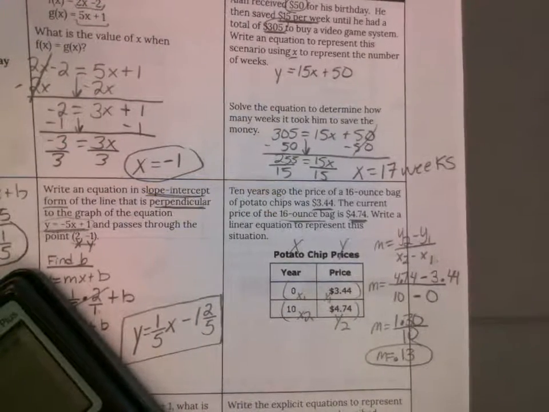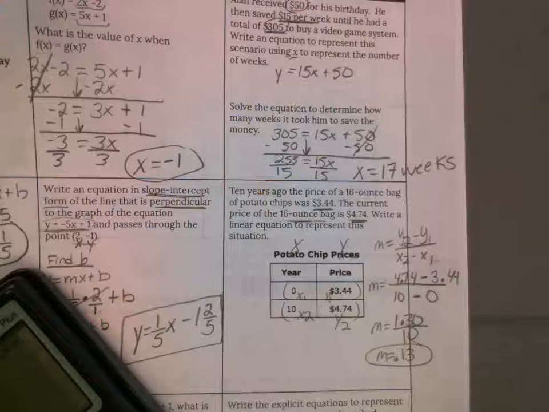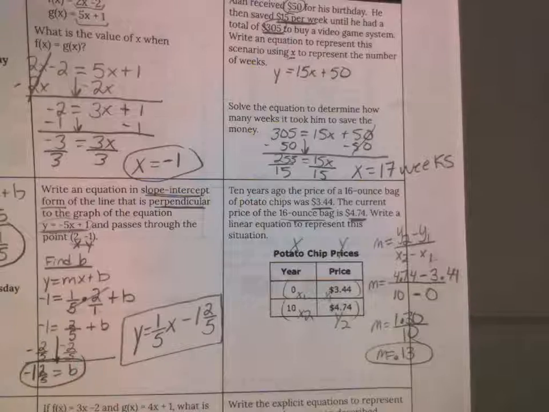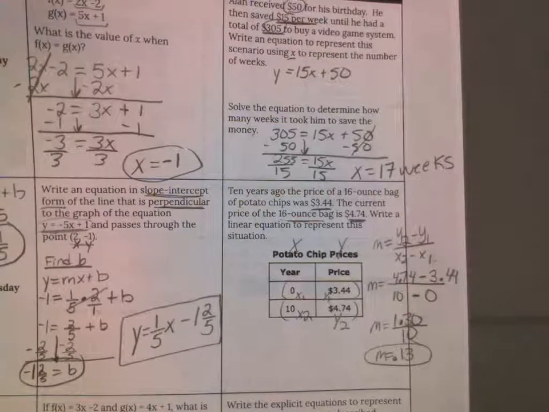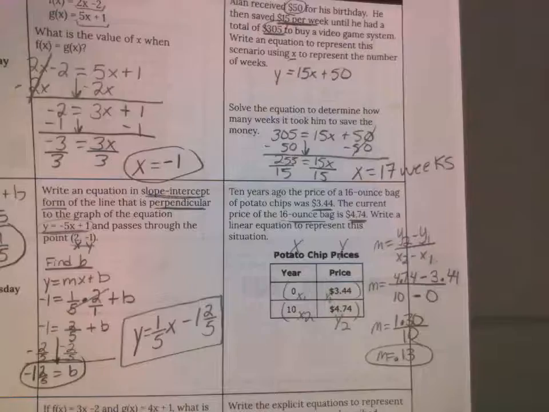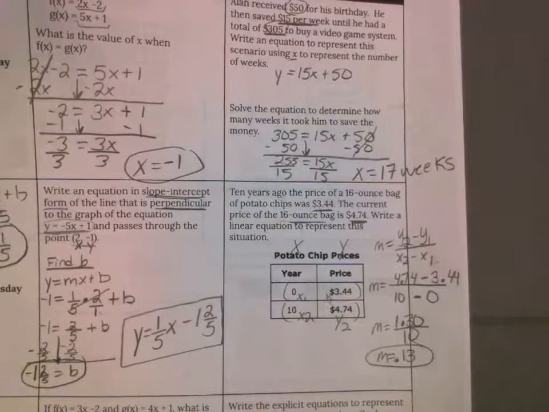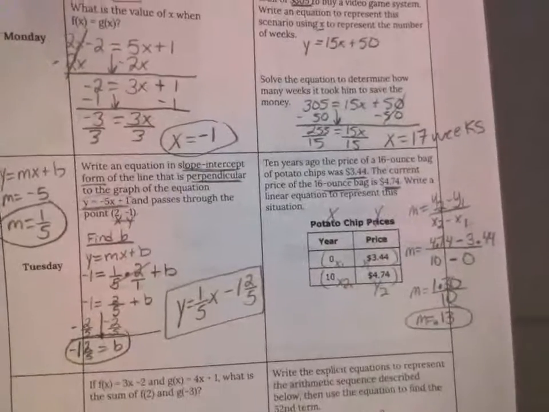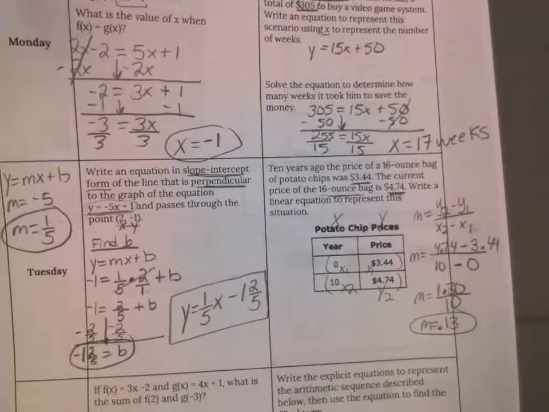How do you know it's going up? Because the number is positive. Okay. All right. So now let's find B. How do you get 0.13? You divide it. Oh, okay. That makes sense. Okay. You're fine. If you don't know, you should ask. Okay. So that is okay.